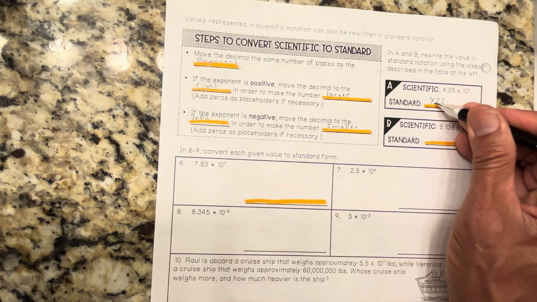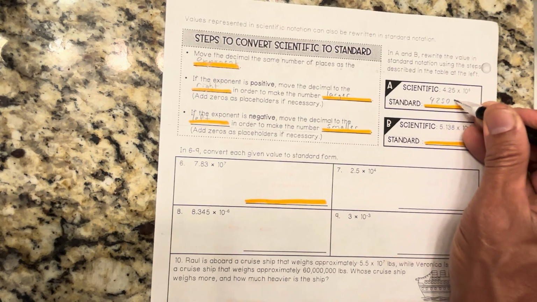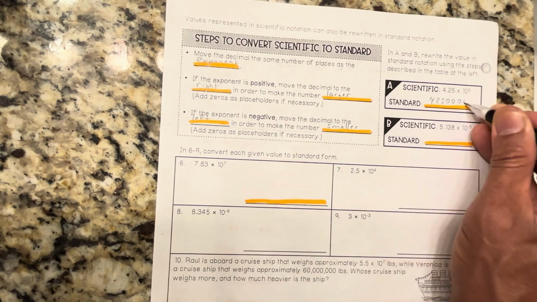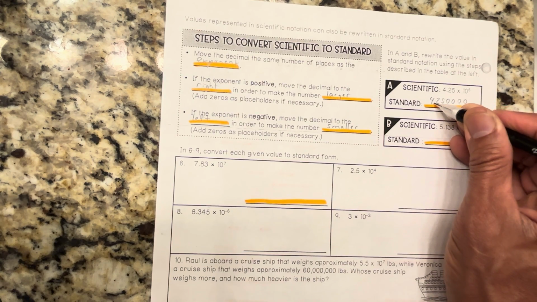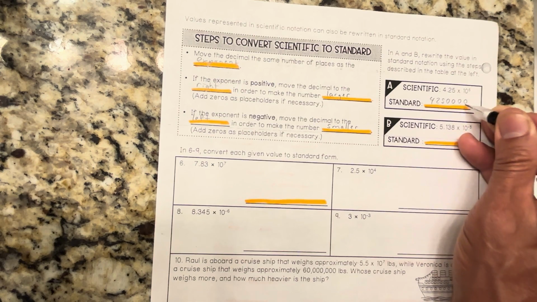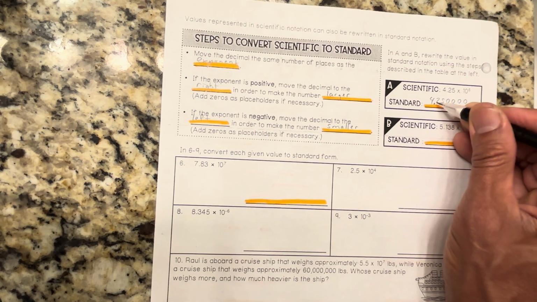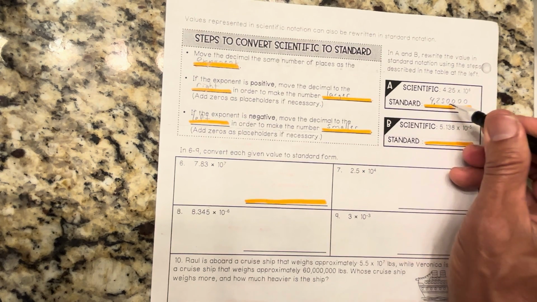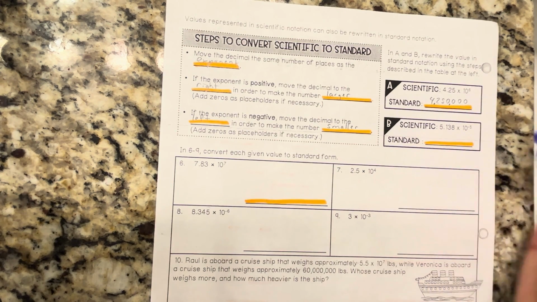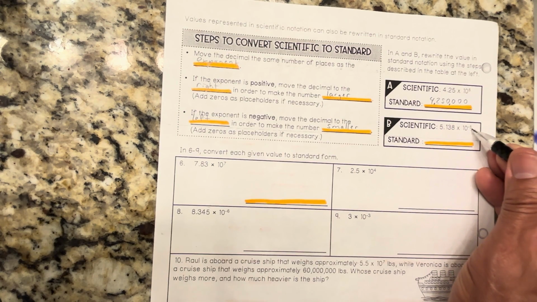If the decimal was here, we're going to move it 1, 2, 3, 4, 5, 6, and I could put in my commas here. So we end up getting 4,250,000.